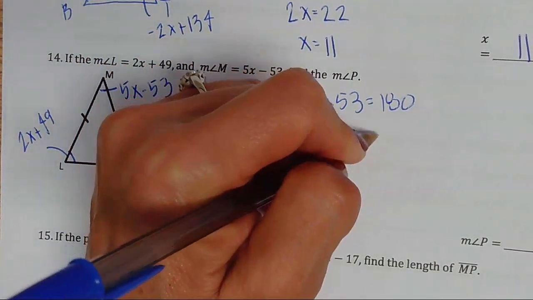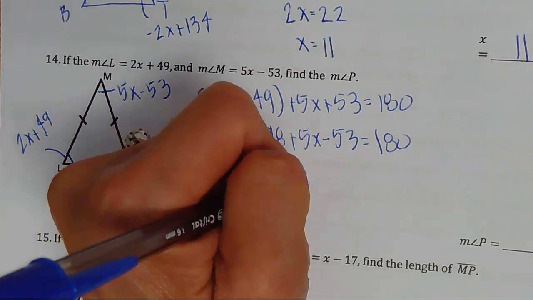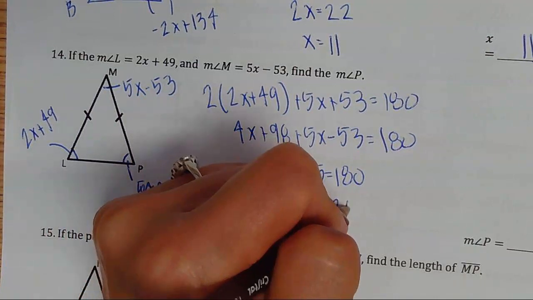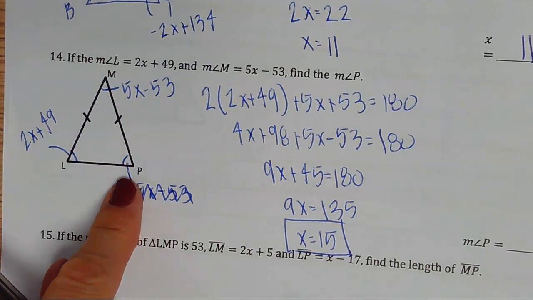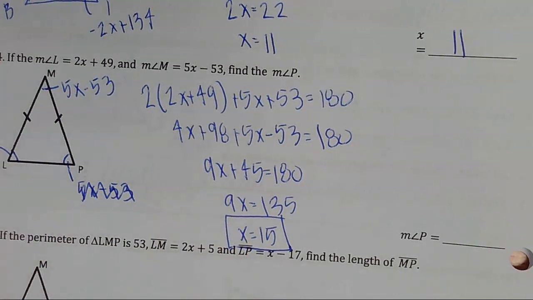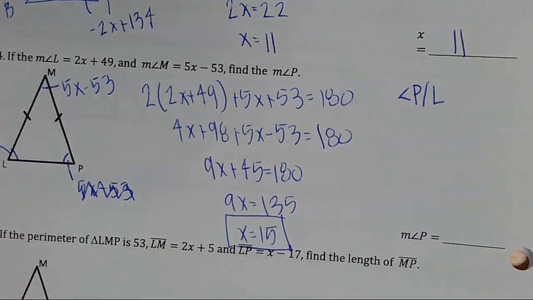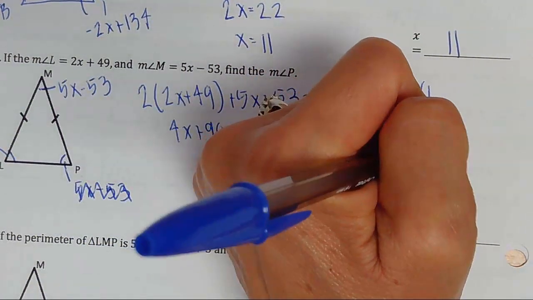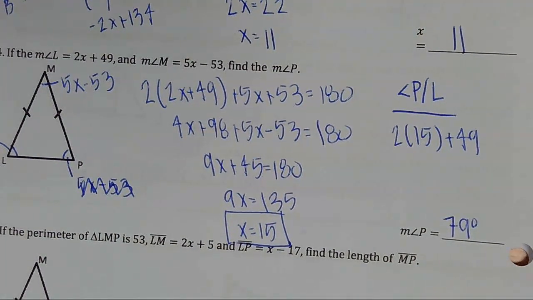minus 53 equals 180, right? Combine some like terms, get 9x plus 45 equals 180. Simplify 9x to equal 135 and get x to equal 15. Well, it wants me to find P, but I know L and P are the same measure, so I'm going to just plug this x in here. And I'm going to say angle L, which is the same as angle P, is going to be equal to 2 times 15 plus 49, which should be about 79 degrees.